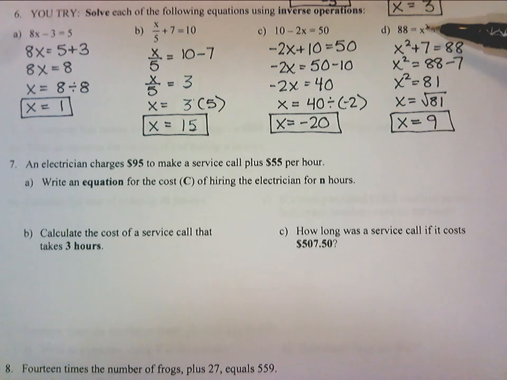My last one, I didn't like that the x was on the right-hand side, so I traded the left-hand and right-hand sides to get x squared plus 7 is 88. I subtracted 7 to get 81, and then I took the square root to get x equals 9.